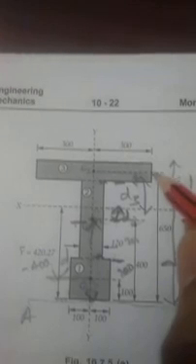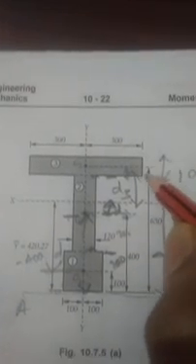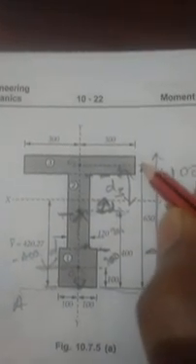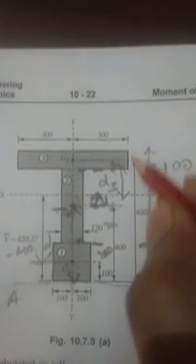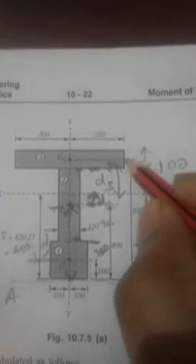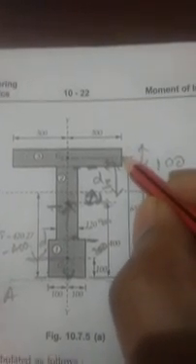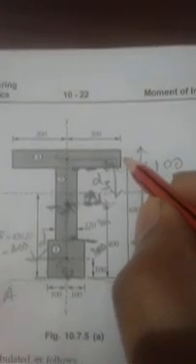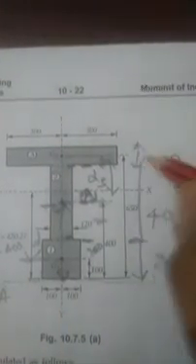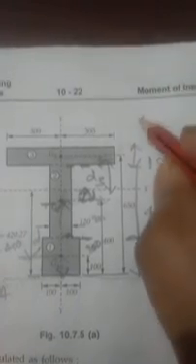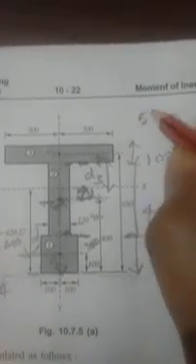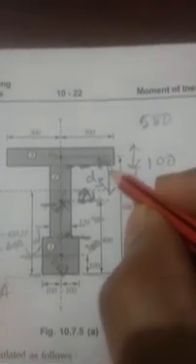Then this depth is 100 divided by 2, the centroid will exist at the mid, no? So exactly at this mid it occurs. So total height is 600, and 600 minus 50 is 550. Got it? So 550 you need to get, the distance from here to here.